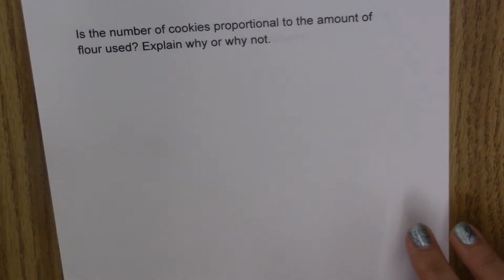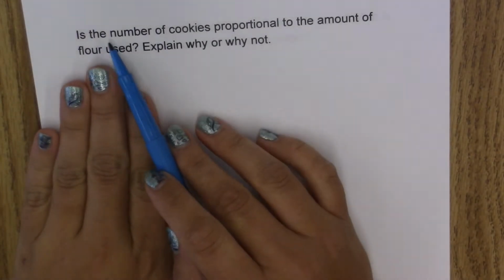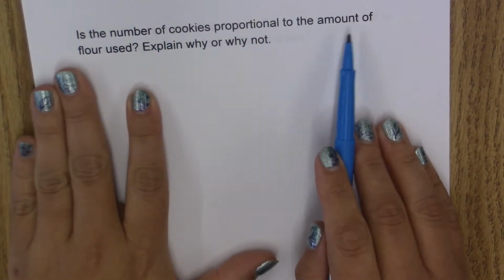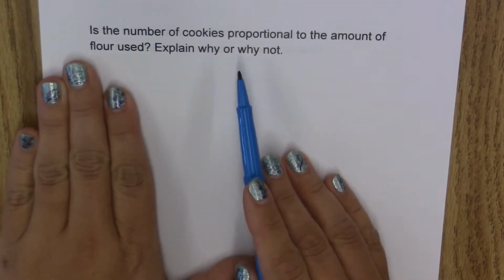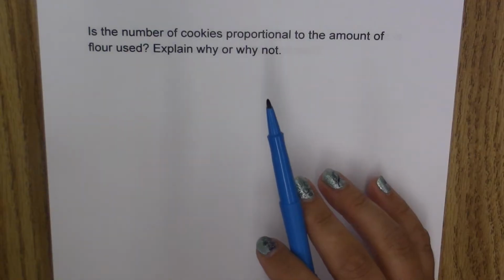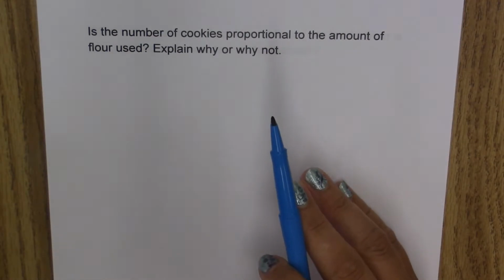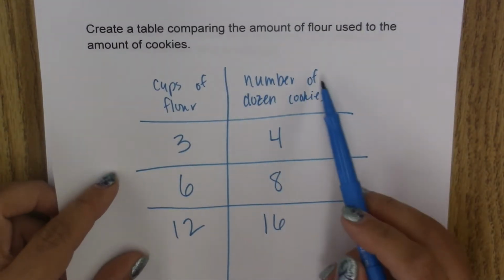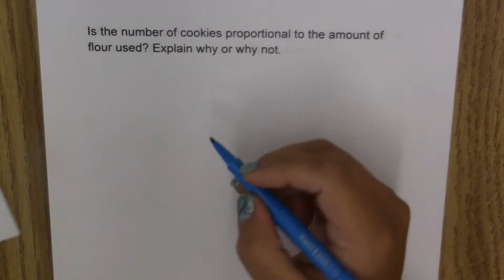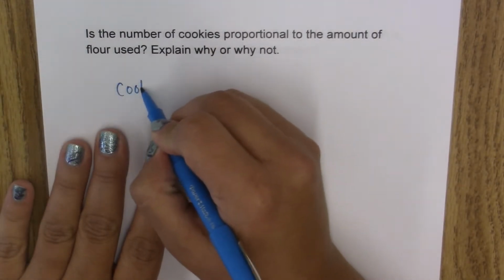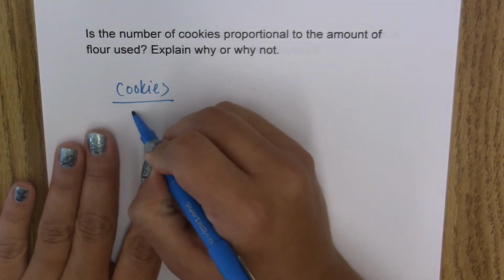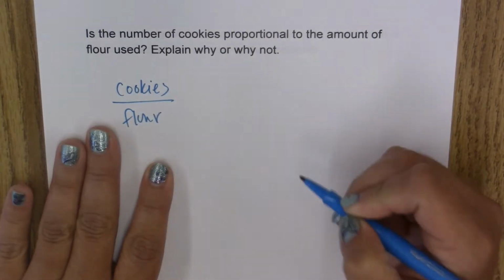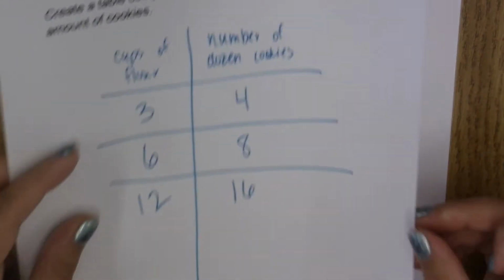All right, our next question. Is the number of cookies proportional to the amount of flour used? Explain why or why not. We can use our table to help us answer this question. So we're going to compare the number of dozen cookies to cups of flour. So we're going cookies per cup of flour. And let's use all of the information from our table.